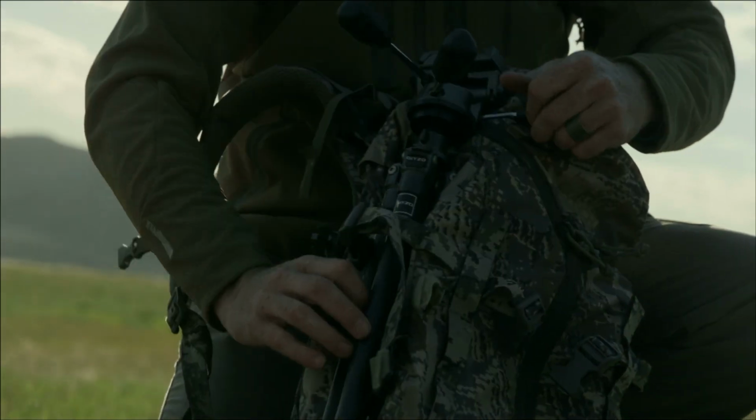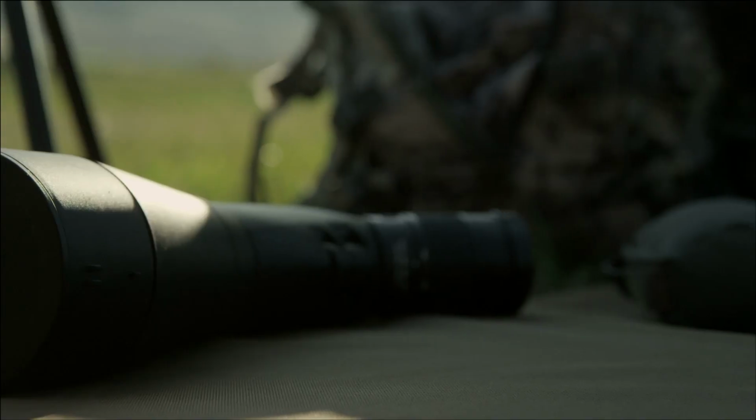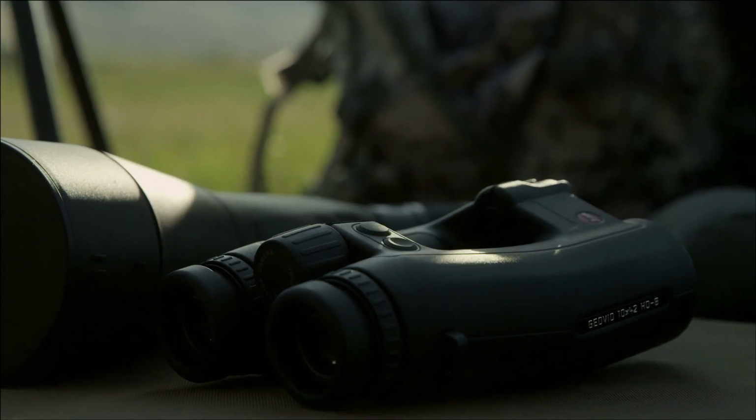Shooting at long ranges is never easy. It takes dedicated practice and a basic understanding of the forces that affect the flight of a bullet. This short video will show you why the Leica Geovid HD B makes long-range shooting a lot easier.